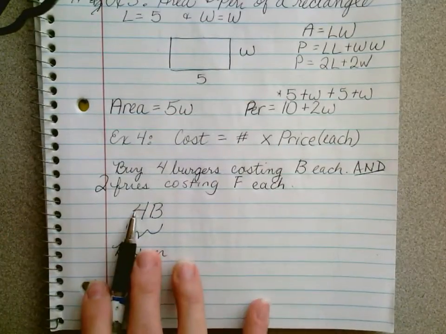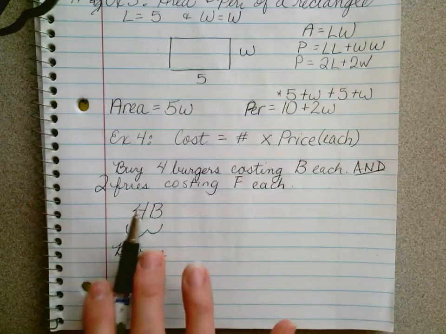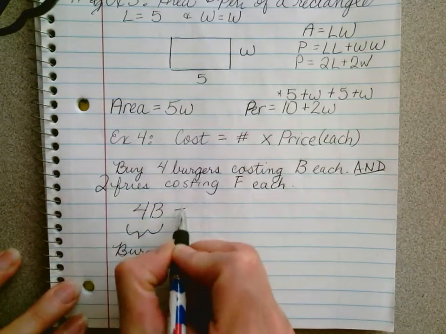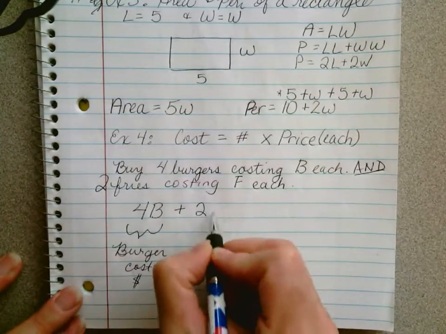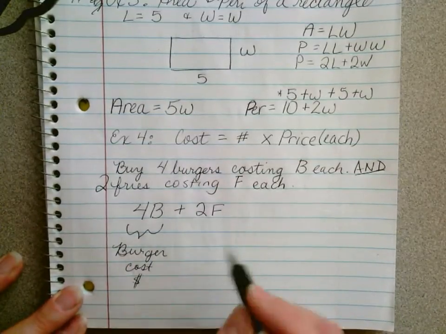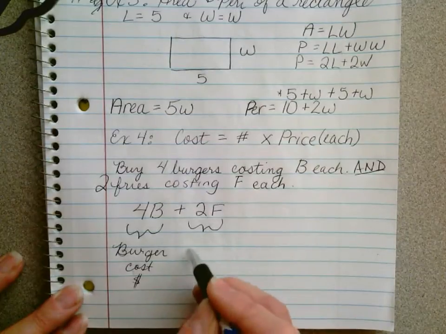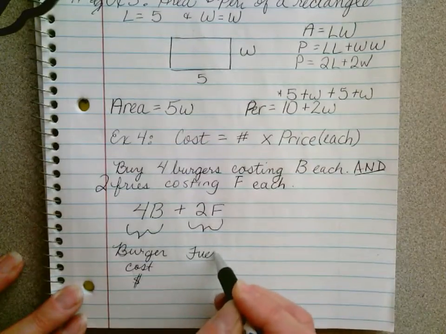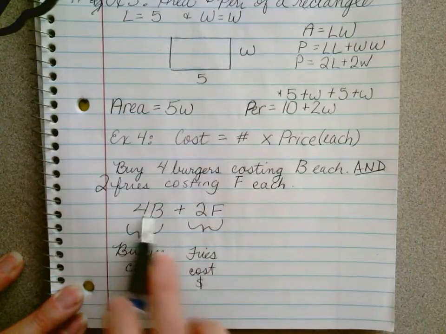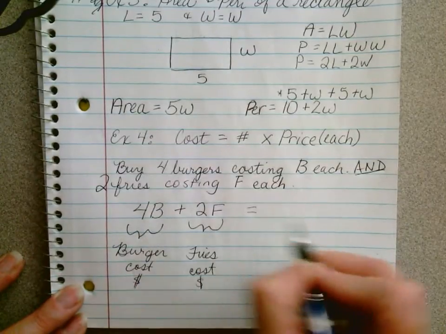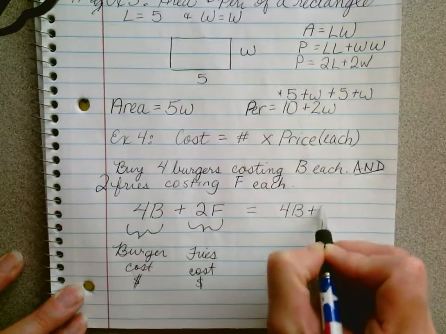But that's not the only thing I bought. I also added to my purchase by buying 2 fries at F each. Remember, these letters are just representing something. Adding these two things together simply results in 4B plus 2F.